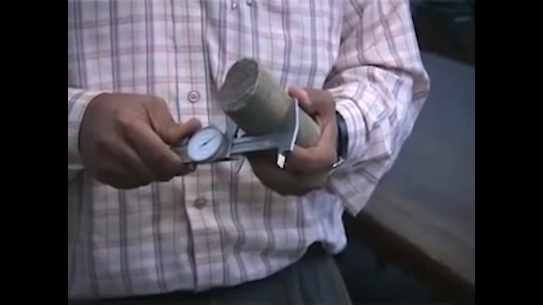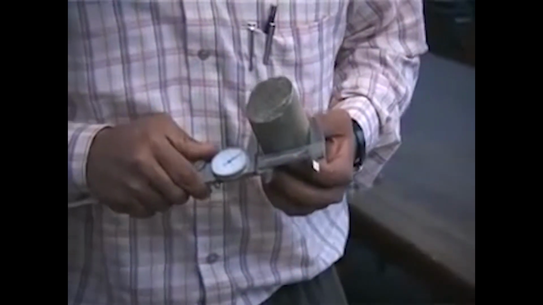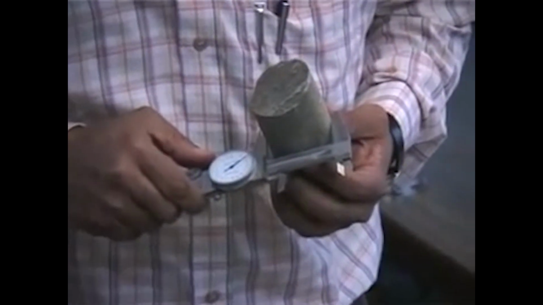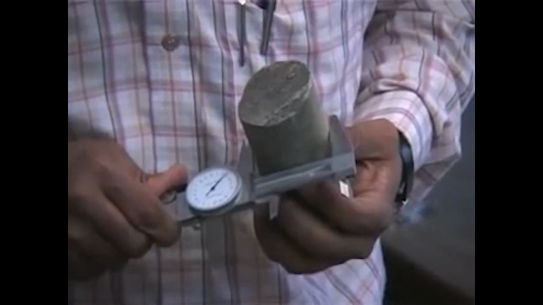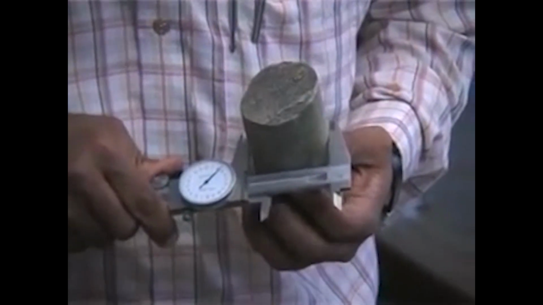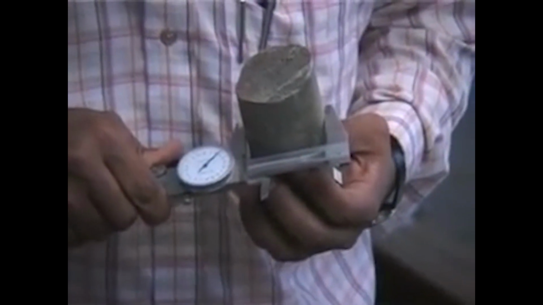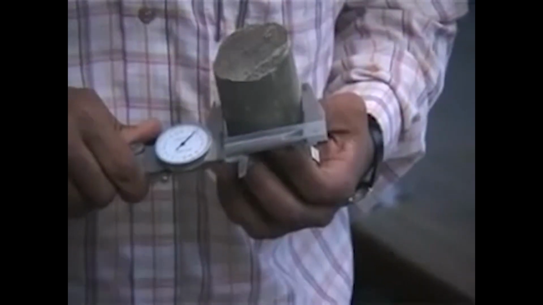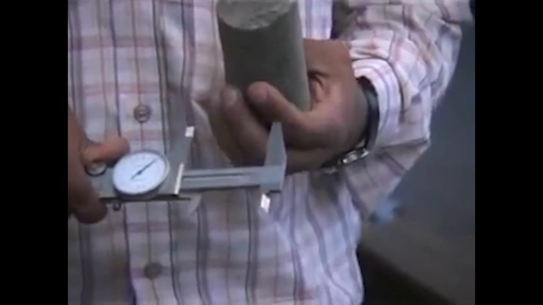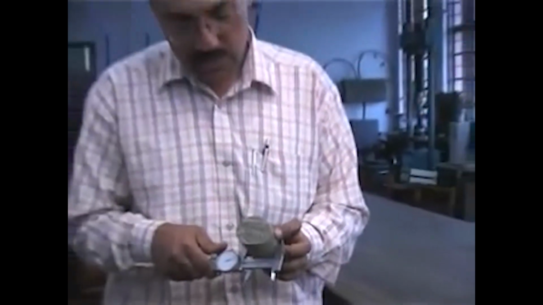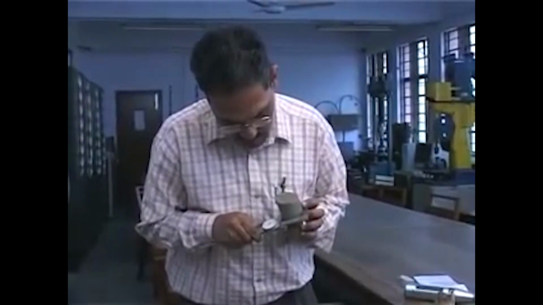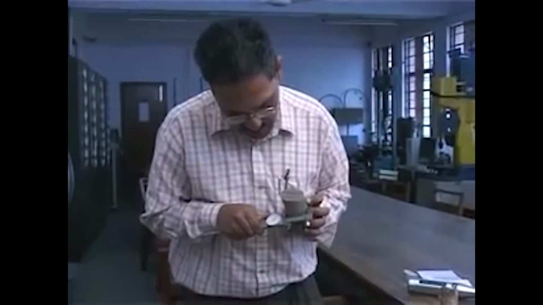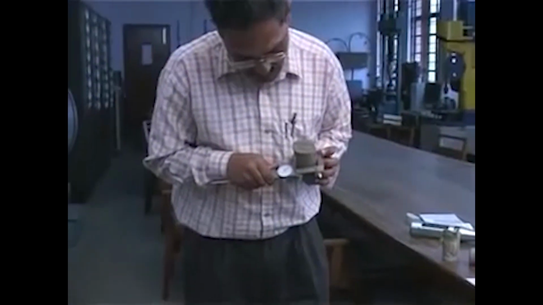I want to take a few more readings. Here I am getting a value in this direction. In another orthogonal direction I am getting a different value. Here it is 53.26. So by taking such measurements in at least 4 orthogonal directions, whatever average diameter you get, you need to use that average diameter in your point load index calculation.